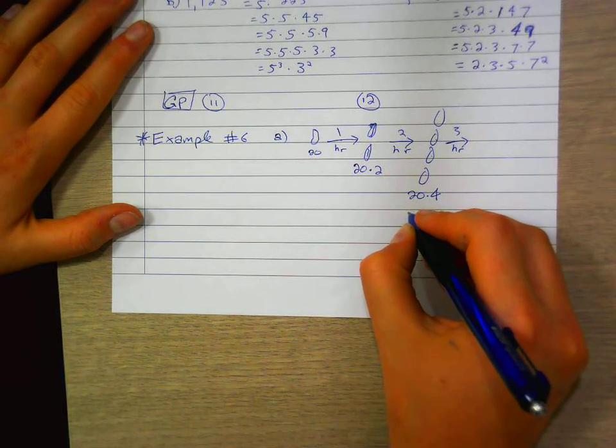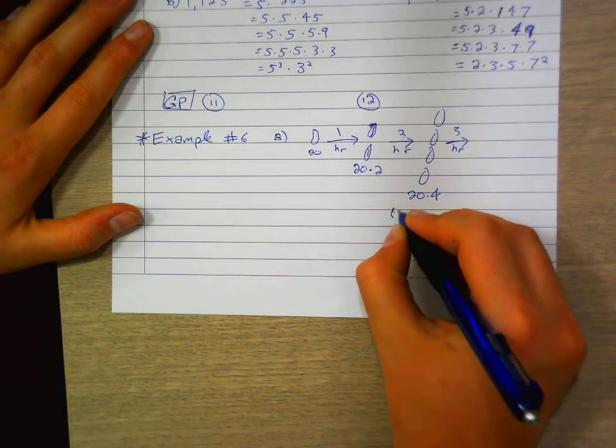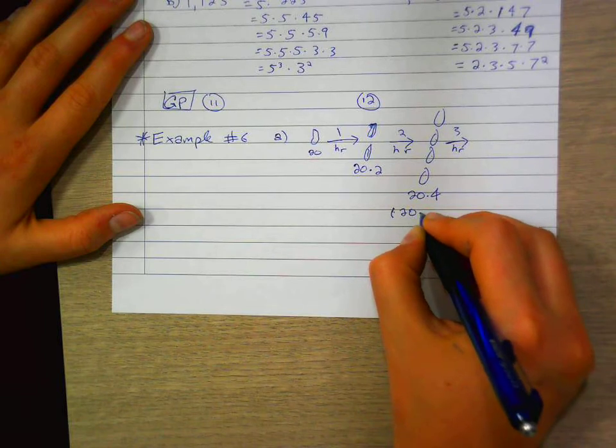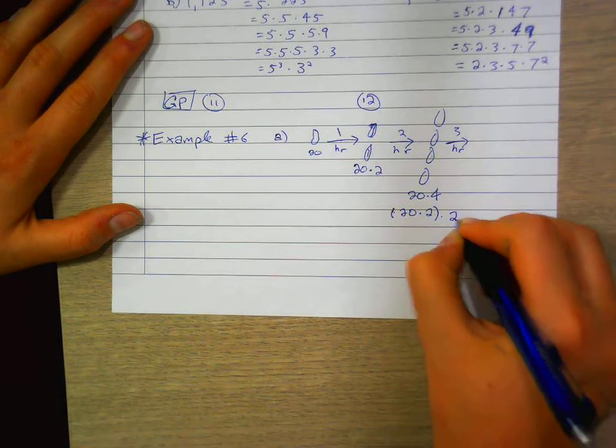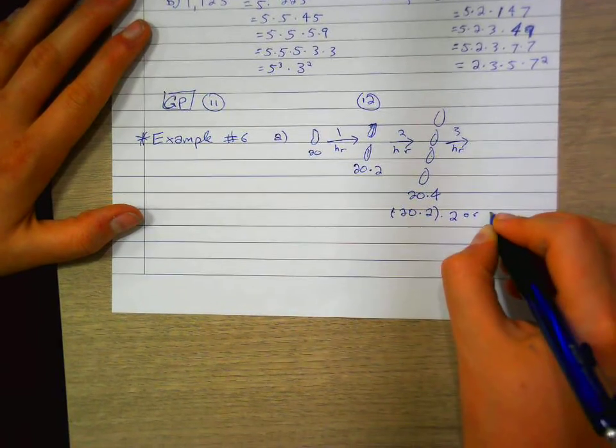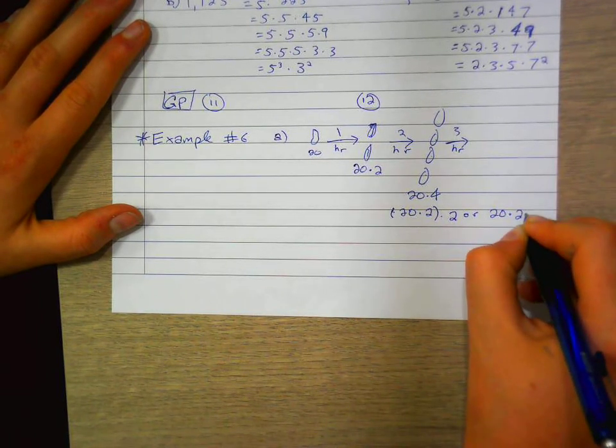Can't forget to substitute this one, or it will become more confusing. So you have 20 times 2 times 2, or this can be written as 20 times 2 squared.